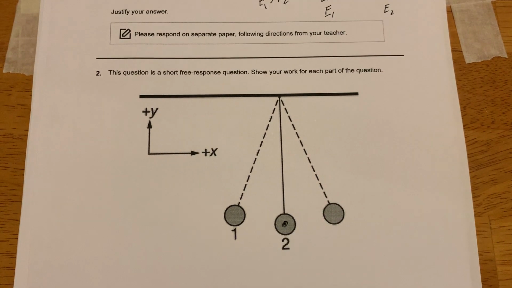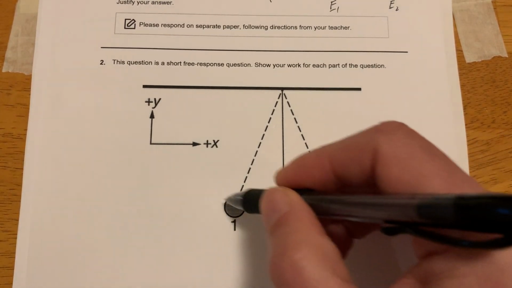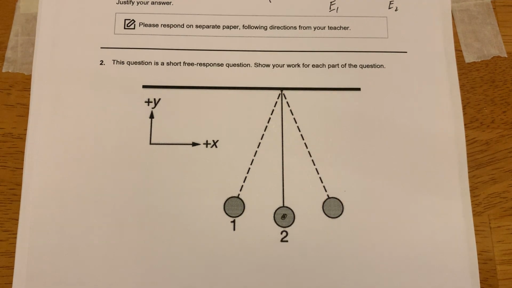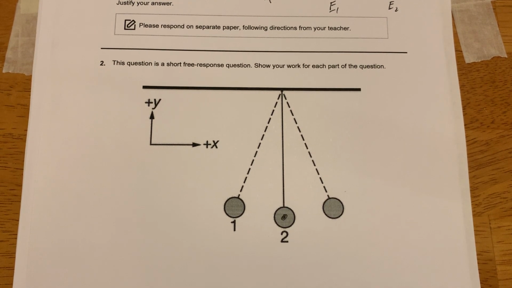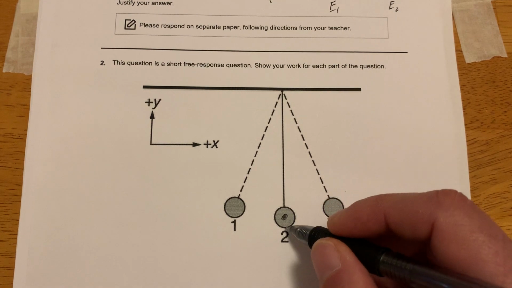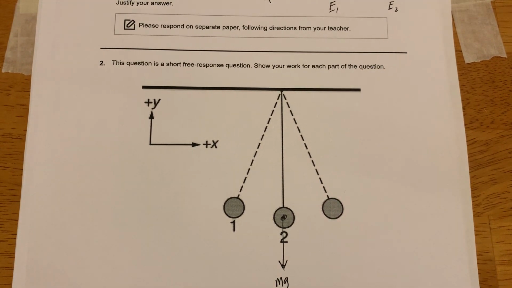Okay, now, what's happening here? Believe it or not, it's swinging back and forth, but it is traveling in a circle. So it must have some sort of what? Centripetal acceleration, right? So something that's traveling centripetally. There must be a net force allowing it to do it. So this is going to be mg.